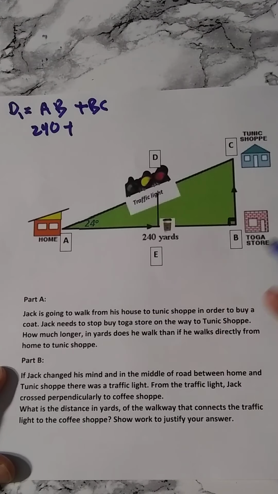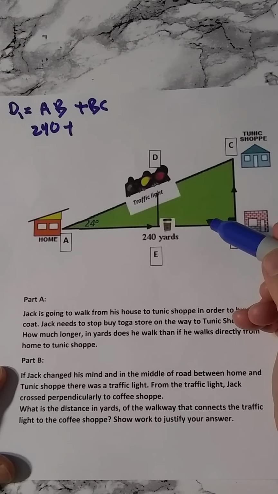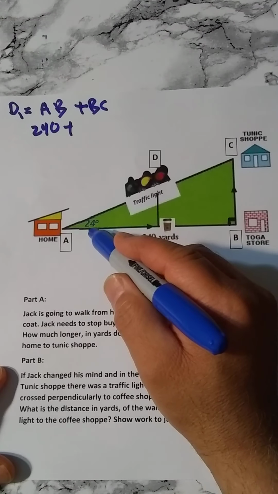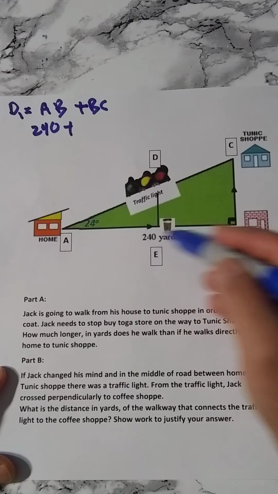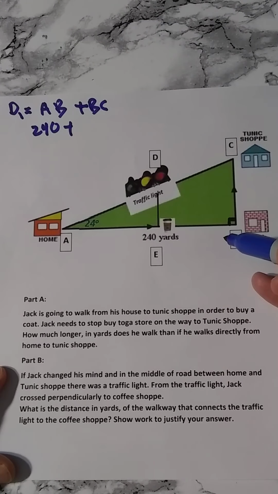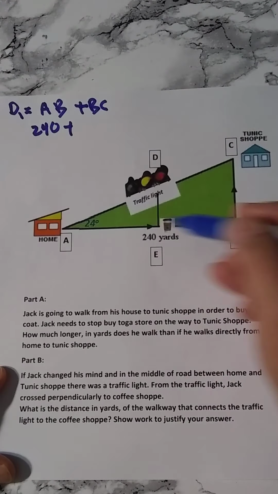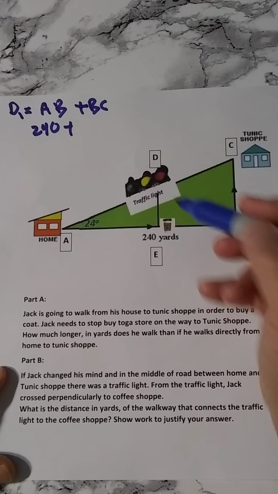If you think about the Pythagorean theorem, it's not applicable yet. We don't have enough information, so we're going to use trigonometric ratios. We have this angle, which is 24, and BC is the opposite side. And we have this side, 240 yards, AB, which is adjacent. Opposite divided by adjacent to this angle is which ratio? It is tangent.